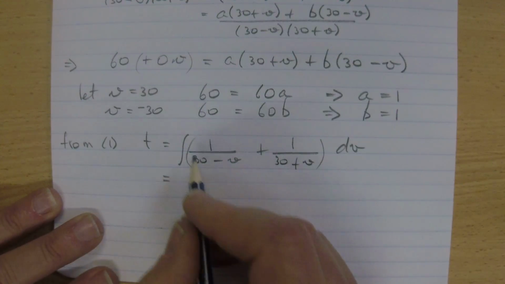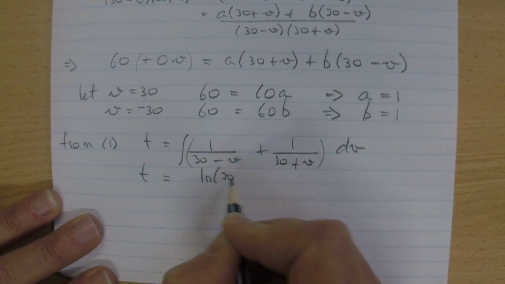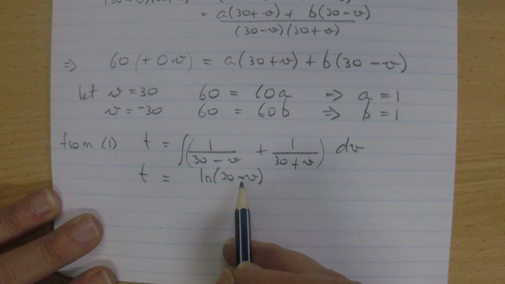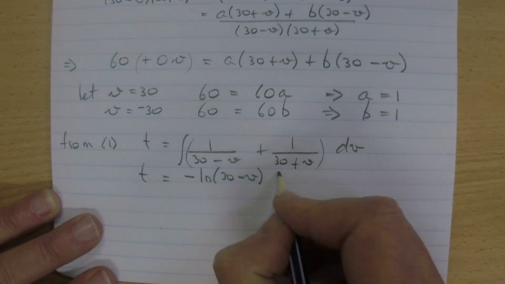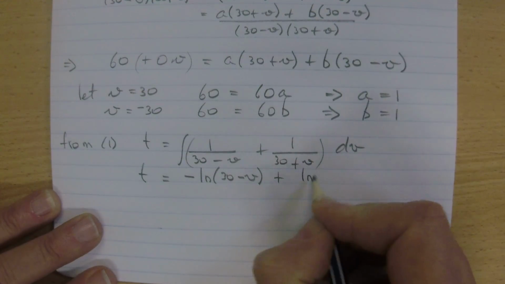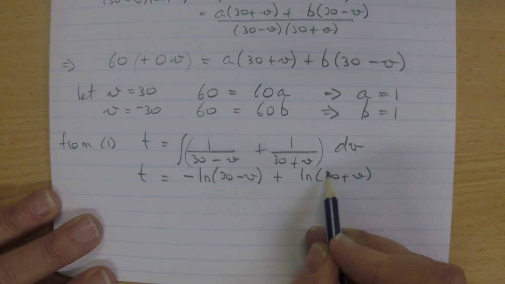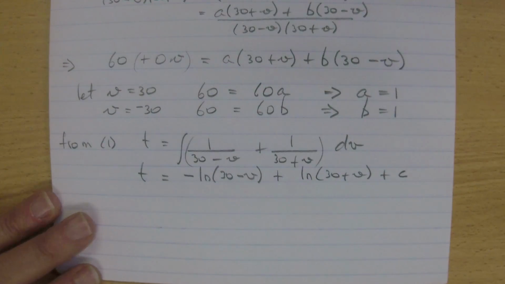That's an easy enough integral to do. This would be the ln of 30 take v. Remember, we have to divide by the derivative of this term here. That's -1. Dividing by -1 has the effect of making that whole thing negative. The integral of this is ln 30 plus v. Dividing by this derivative is dividing by 1, which makes no difference, plus the constant of integration.